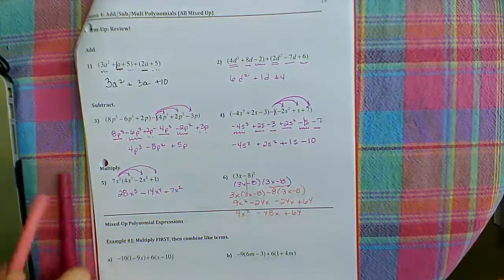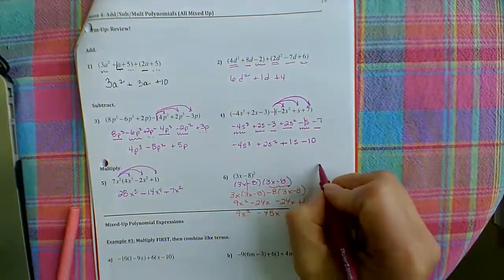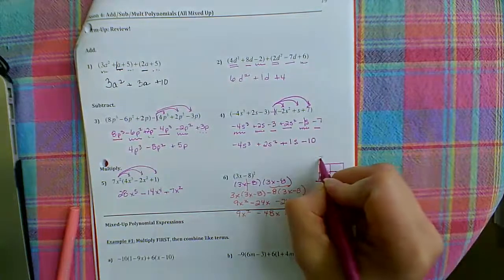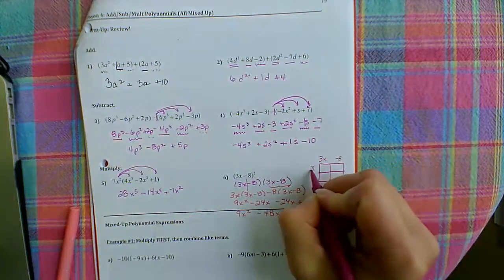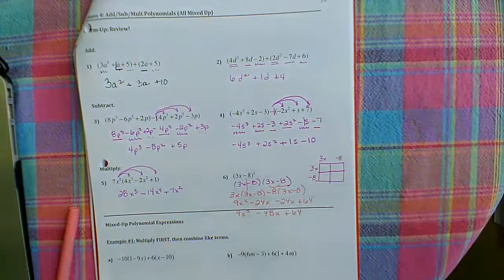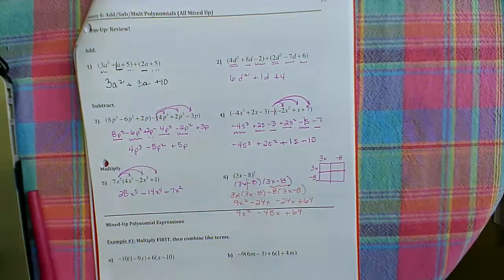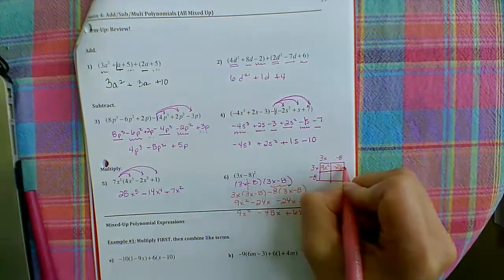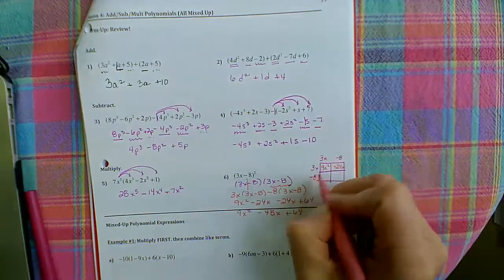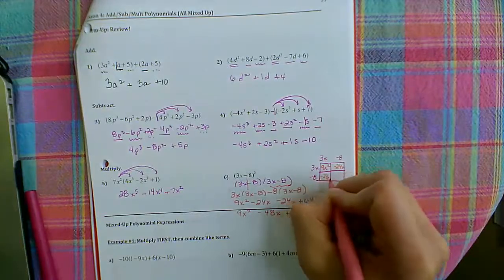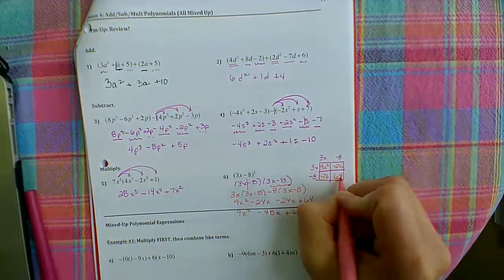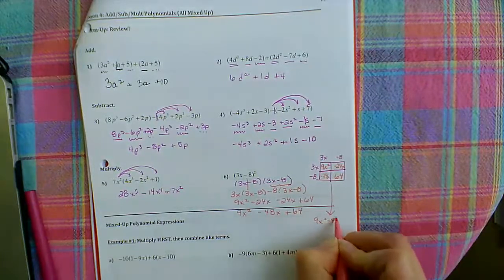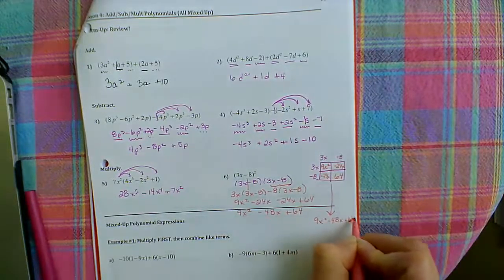And then some of you preferred the box method. We drew a box, and this is 3x minus 8, and this is 3x minus 8. So inside that box, we had to multiply. 3x times 3x is 9x squared, negative 24x, negative 8 times 3x. 3 times negative 8 is negative 24x. Negative 8 times negative 8 is 64. Again, you still have to write your final answer. 9x squared minus 48x plus 64.